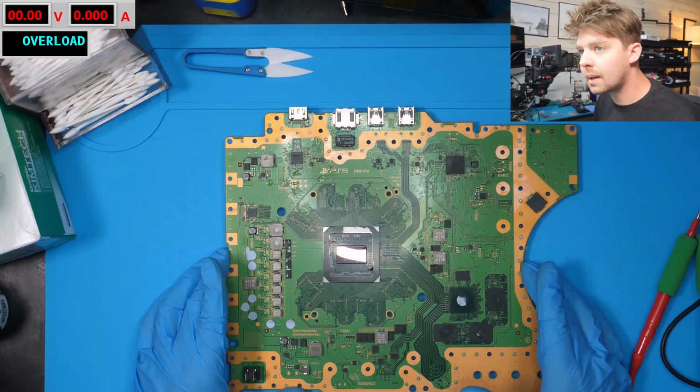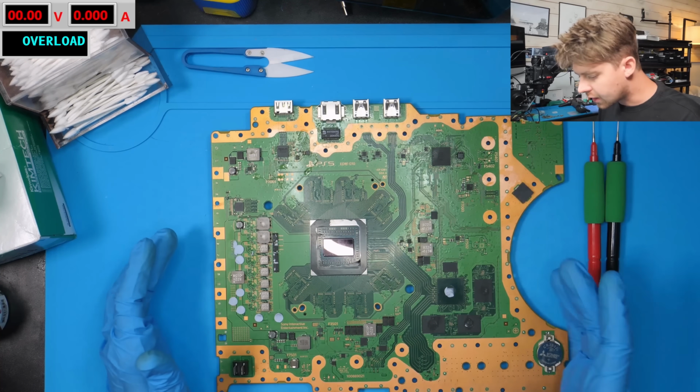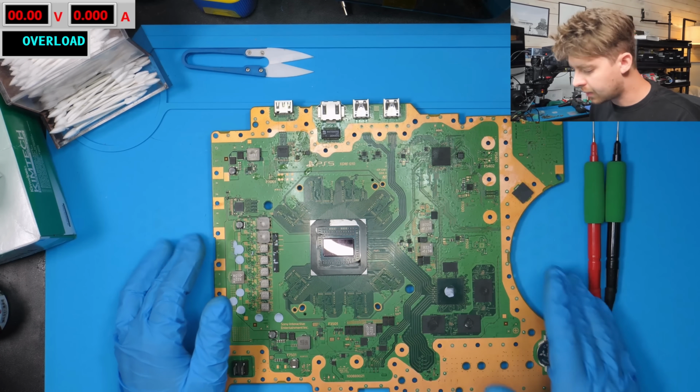If you want a more in-depth description, I'll have a video where I talk more in depth about how that works in the description. As I talked about in that video, these buck regulators come in all shapes and sizes.